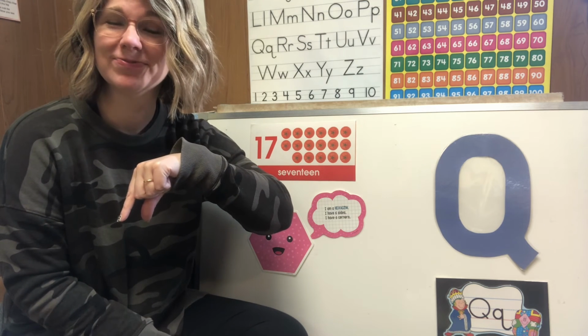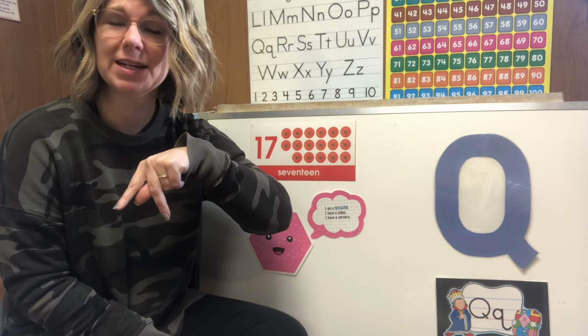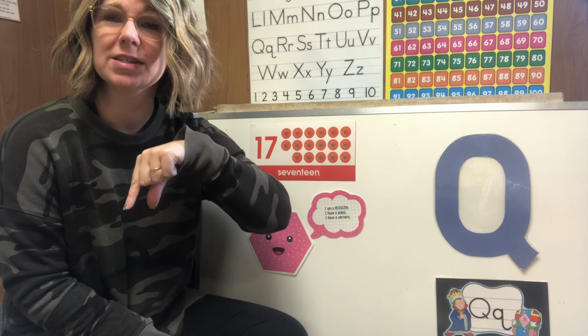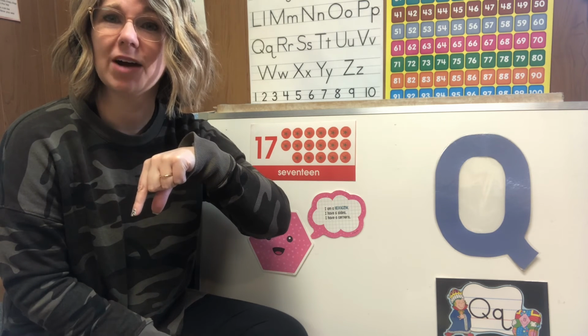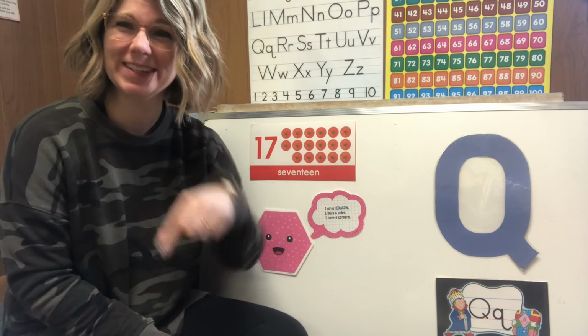That's our Q. So P is an upside down K, and then Q is like your finger and your thumb are pointing at the ground. Q. Good.